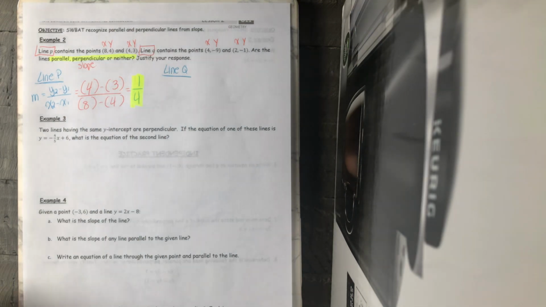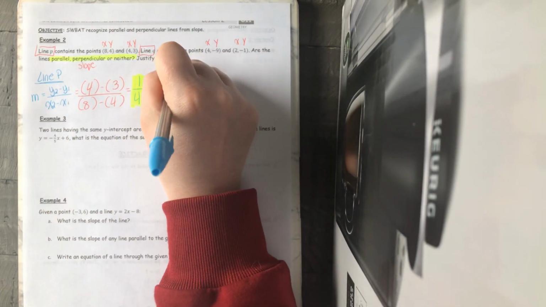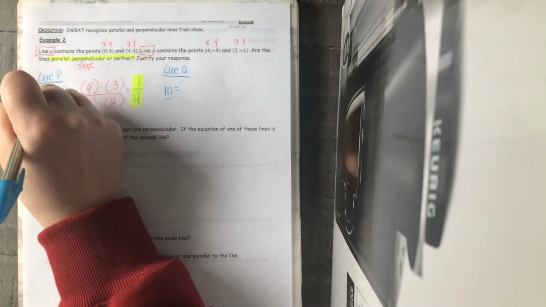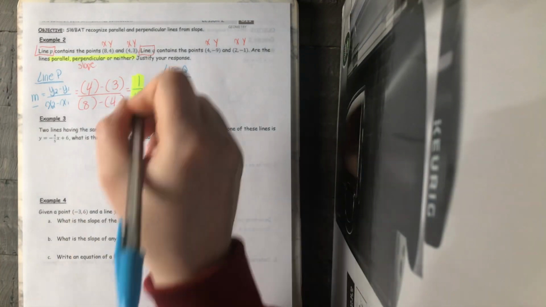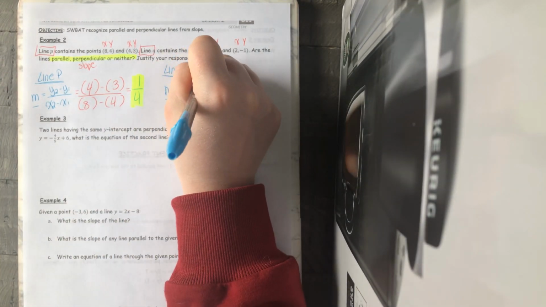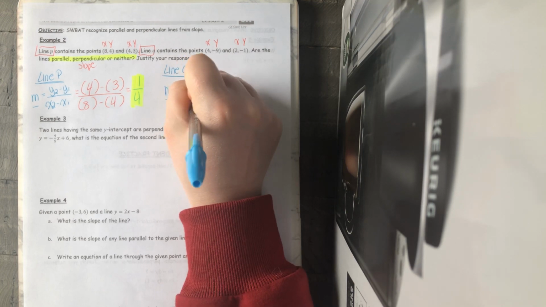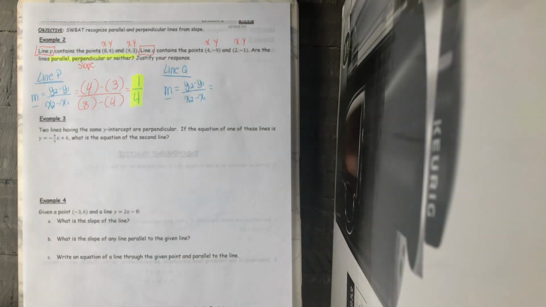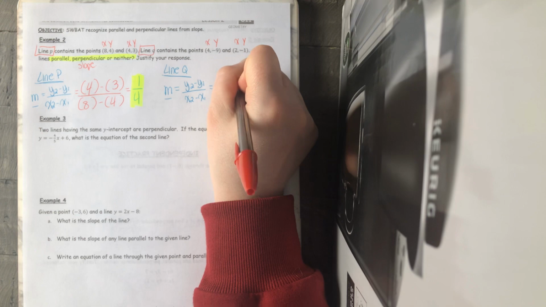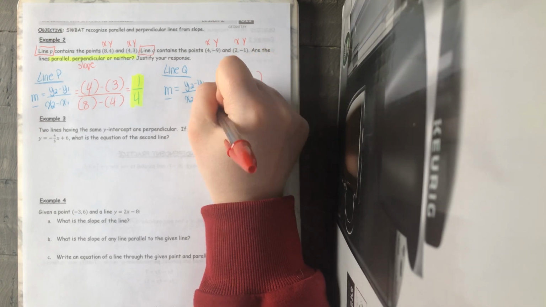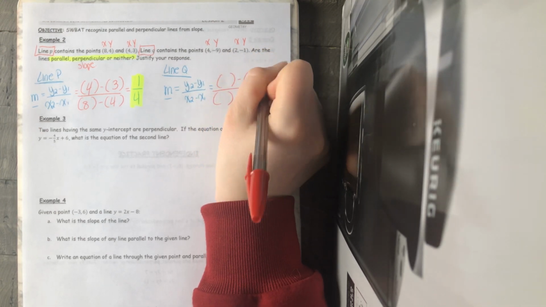Now I'm going to go ahead and find the slope of line Q. Again, slope is represented by m, so that's why I'm writing m equals. So again, we have y2 minus y1 over x2 minus x1. Whenever I plug in, I have to use parentheses. And now I'm good to go.